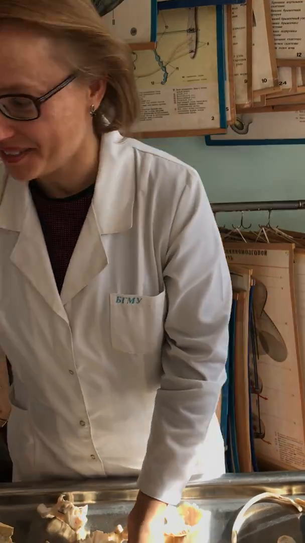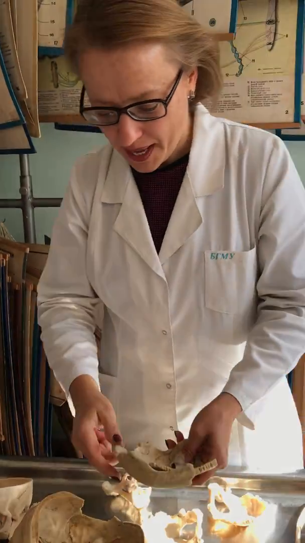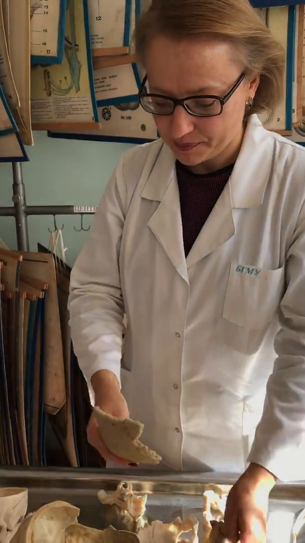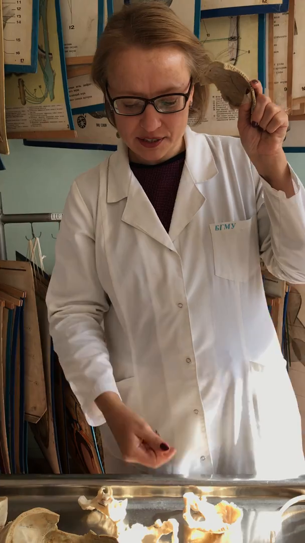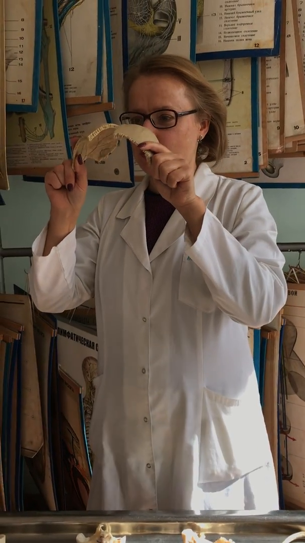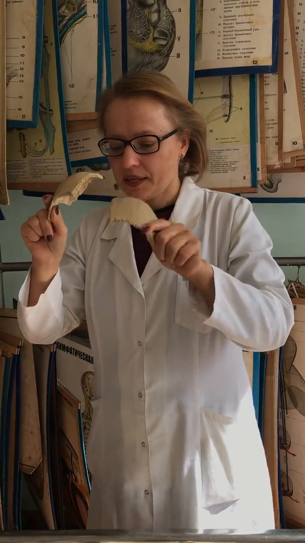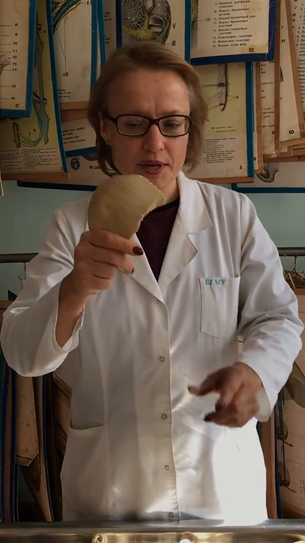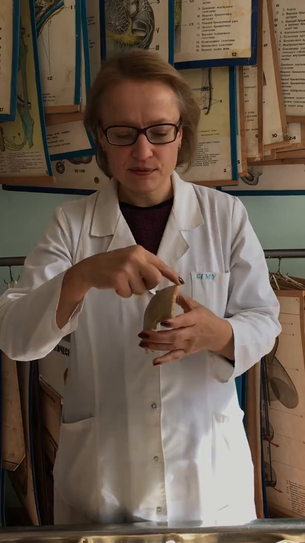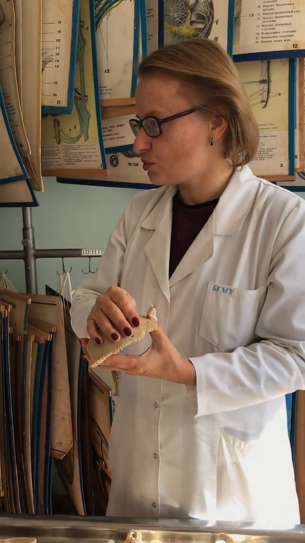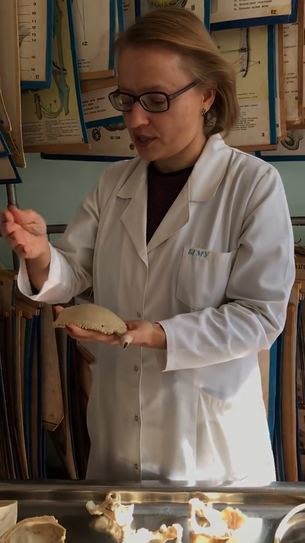Next, okay, I will describe one by one. Then this bone, the parietal bone, left parietal bone and right parietal bone, together they form the upper part of the skull. It's squared. It has 4 angles, 4 margins, and 2 surfaces. The external surface, you see, is concave.